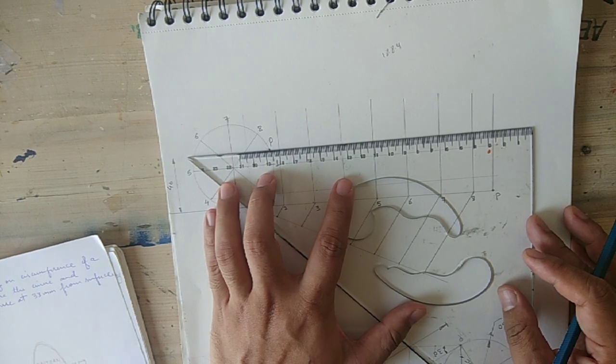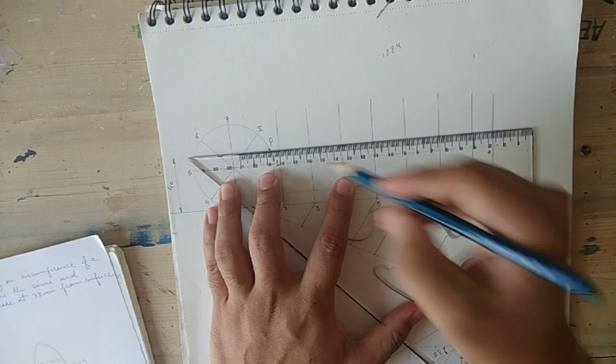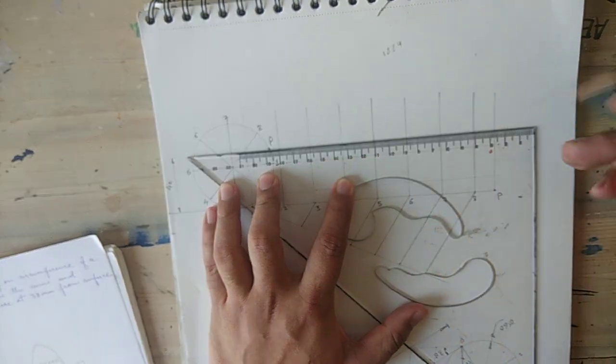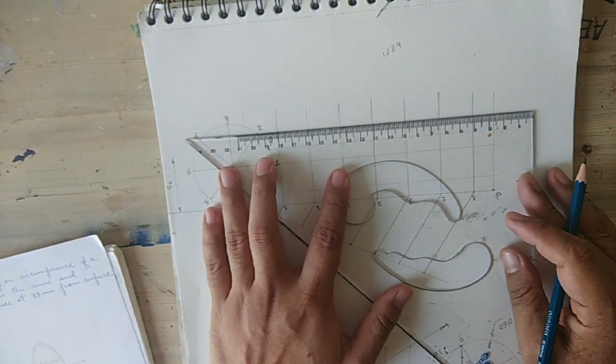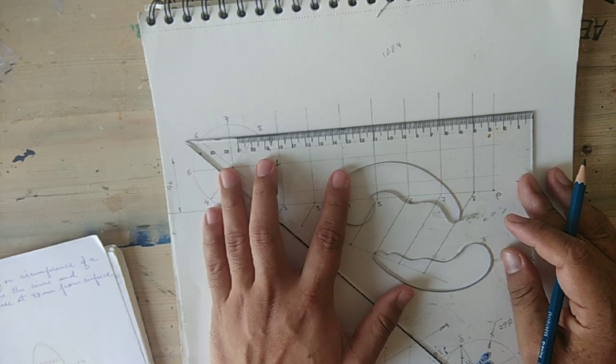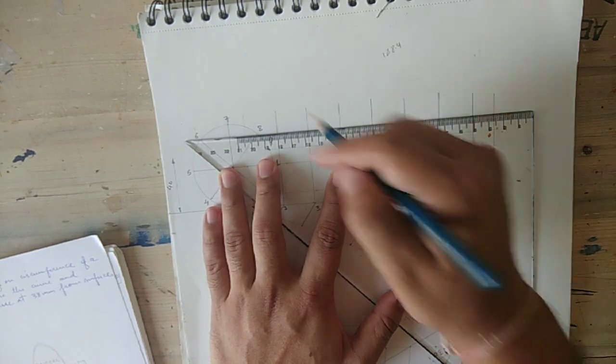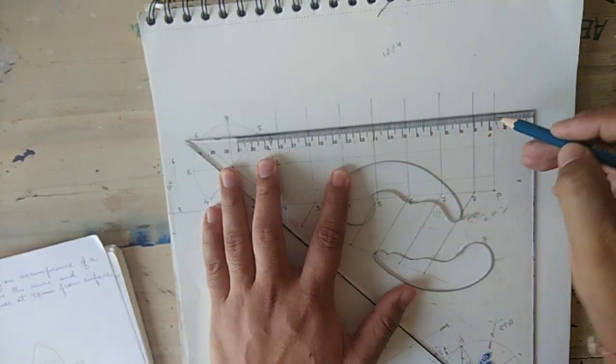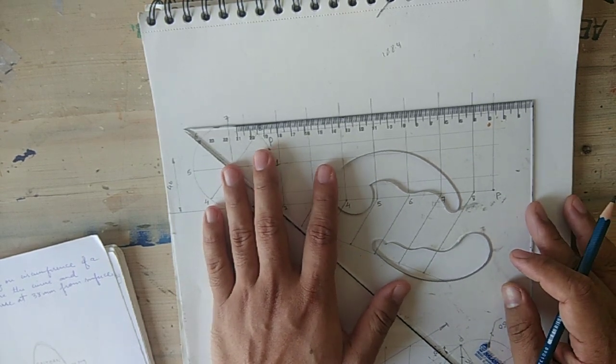And we will also extend the P point towards the right. Now 8, now the topmost point 7.